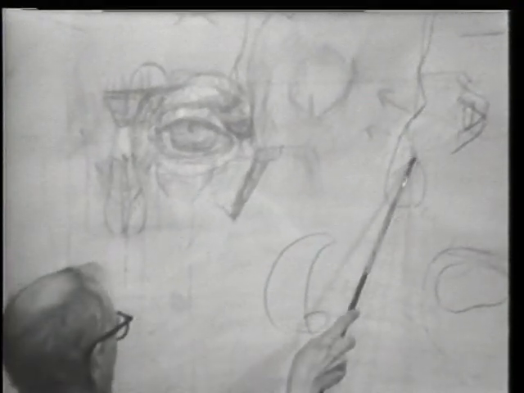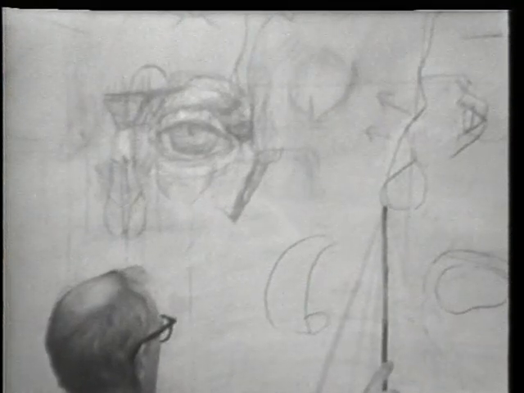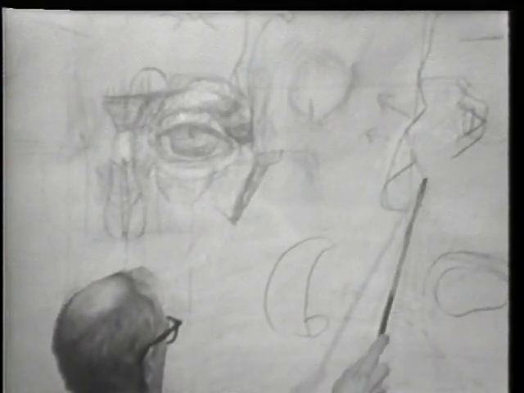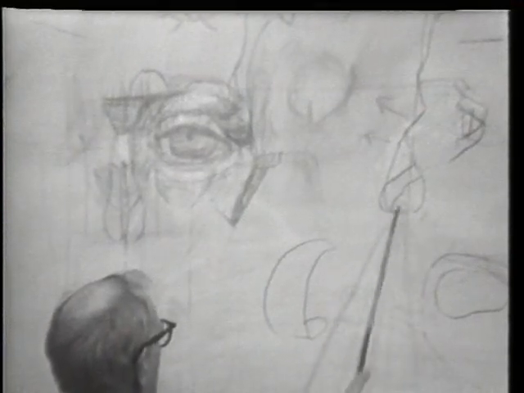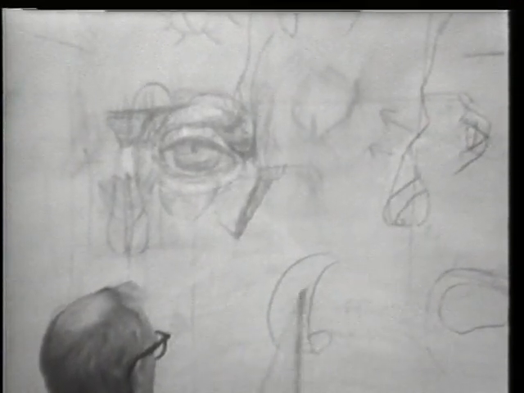That comes down and sticks out beyond the septum. Let's look at it here. You see it sticks out beyond the septum, like that. And then the nostril, you see, fits in there.